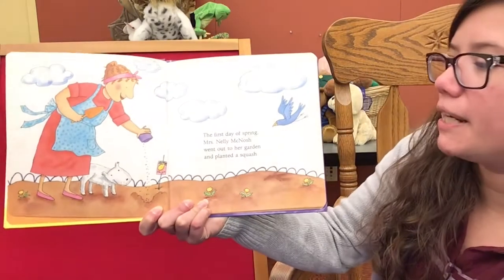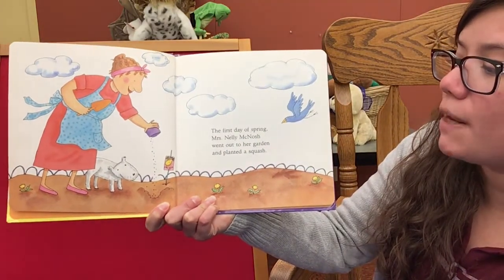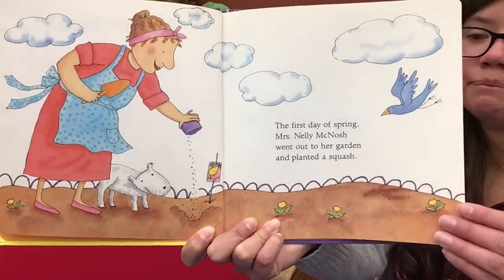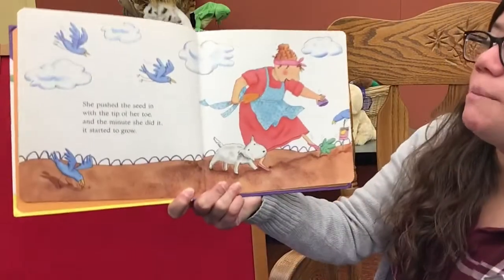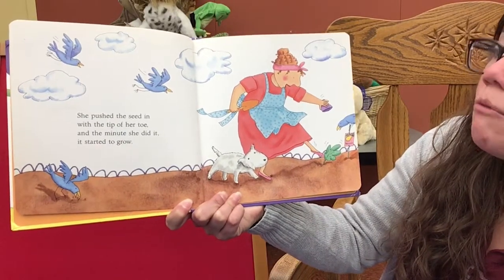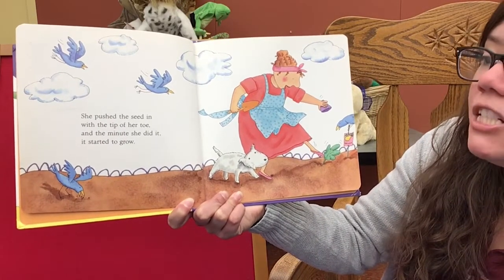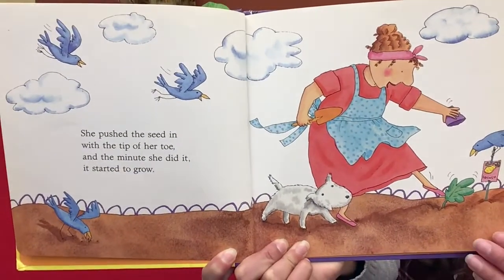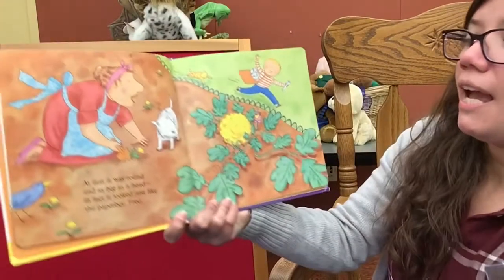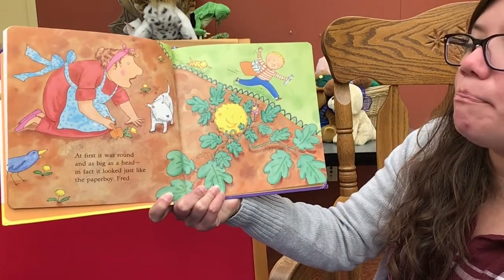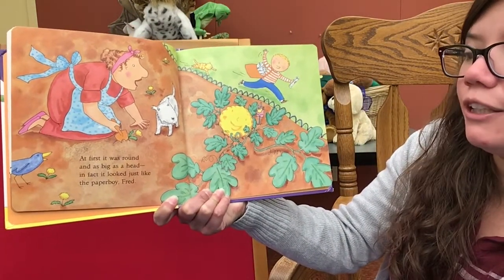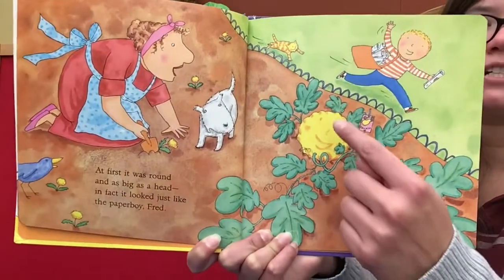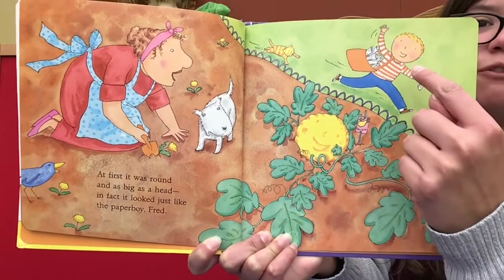The first day of spring, Mrs. Nellie McNosh went out to her garden and planted a squash. She pushed the seed in with the tip of her toe, and the minute she did it, it started to grow. At first it was round and as big as a head. In fact, it looked just like the paper boy Fred. You see, the squash has a face, and it looks like Fred.